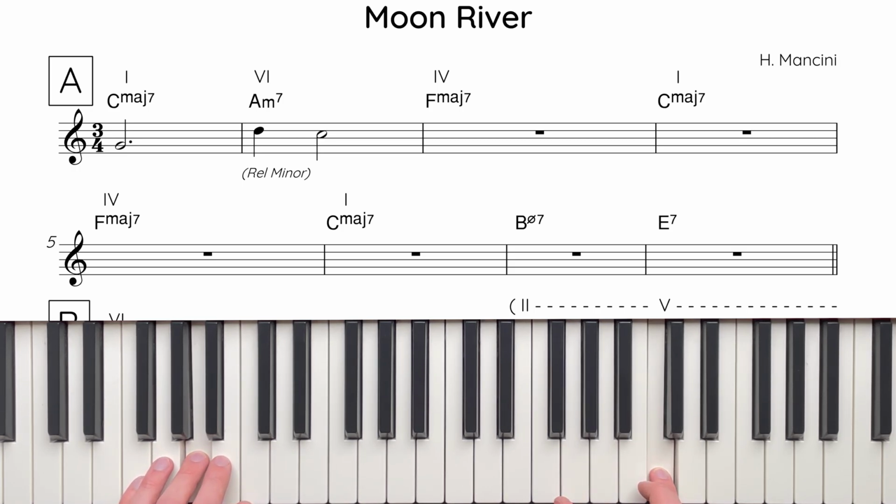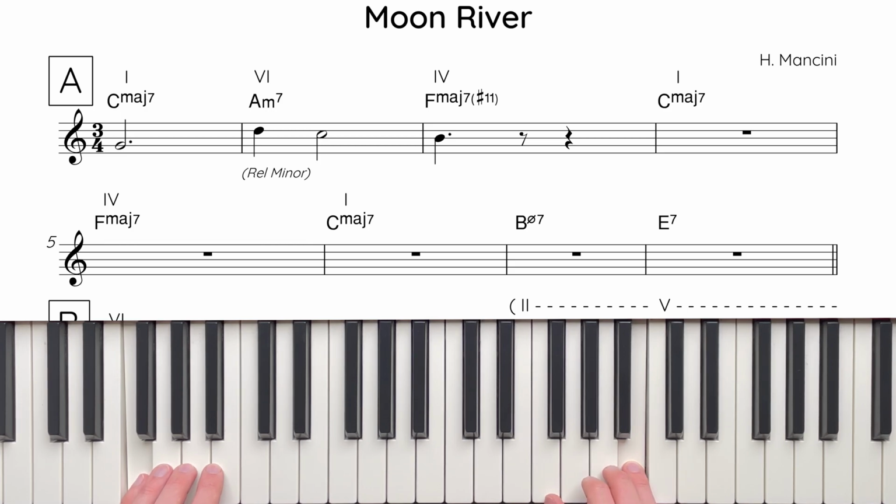Phrase 2 begins on the sharp 11 or sharp 4 of the F major 7 chord. The 4th note in F major is B flat. Therefore the sharp 11 or sharp 4 is B natural. This is the starting point of phrase 2, and then it walks down through the major scale until it reaches the root F.